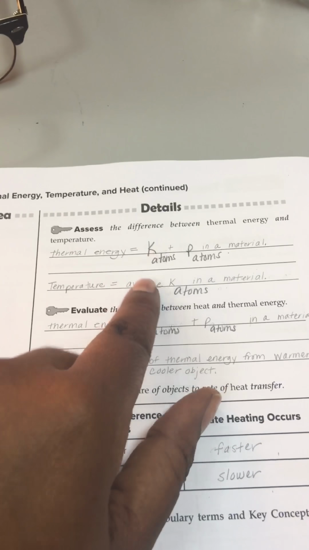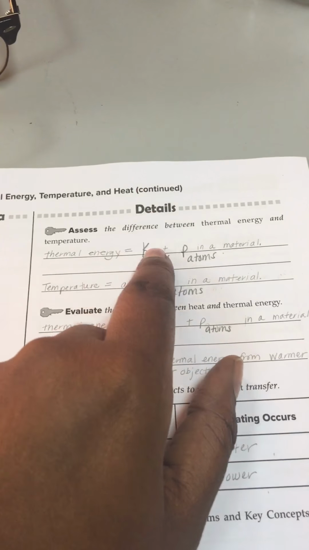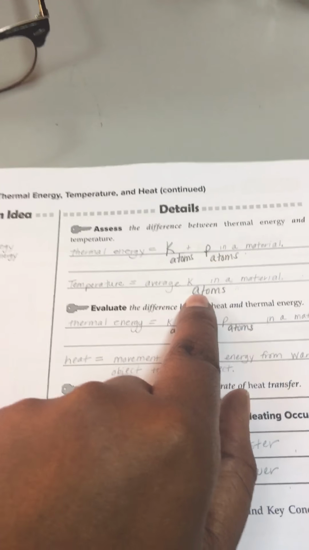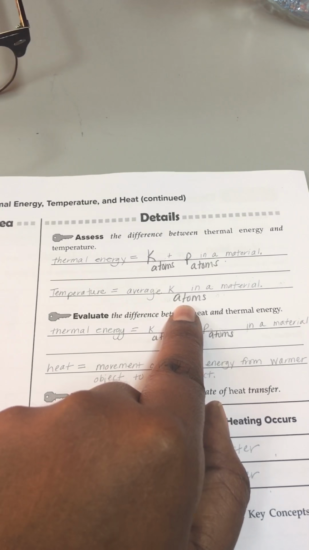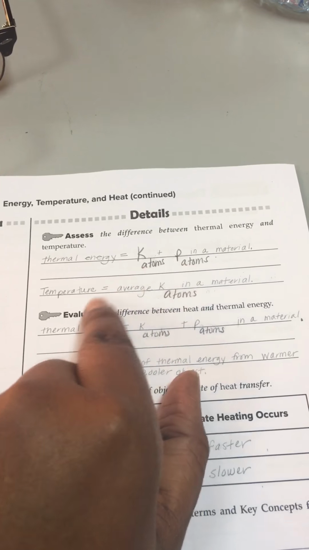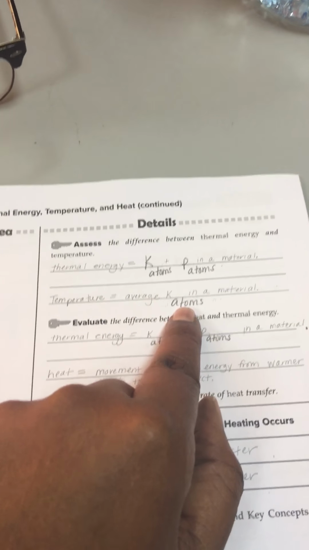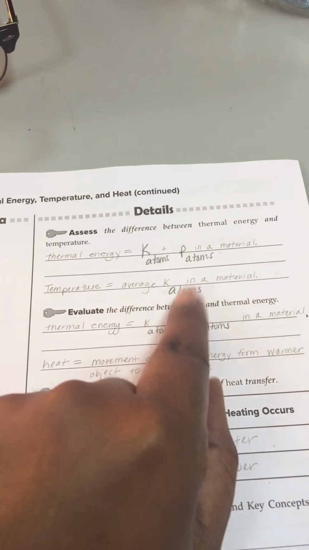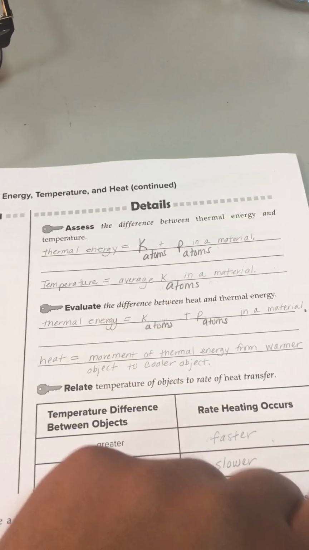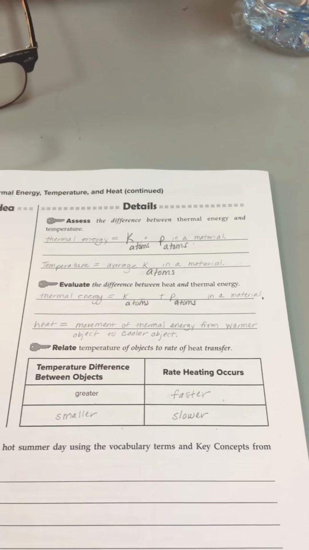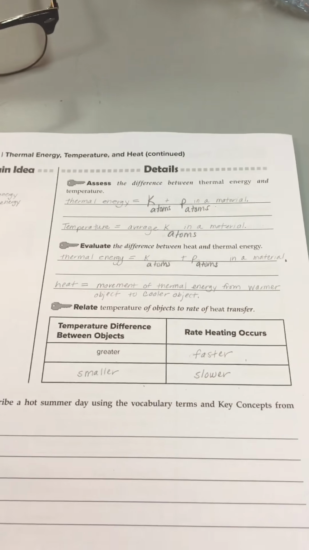So the difference that I can see here is that for thermal energy, I'm looking at two different types of energy, but for temperature, I'm only looking at one. That's a major difference. For thermal energy, I'm going to look at both the kinetic and the potential energy. But for temperature, I'm only looking at the kinetic energy of the atom. So I'm looking at atoms for both of them, but I'm only looking at one type of energy for temperature. And if I went too fast, stop the video and look at it again.